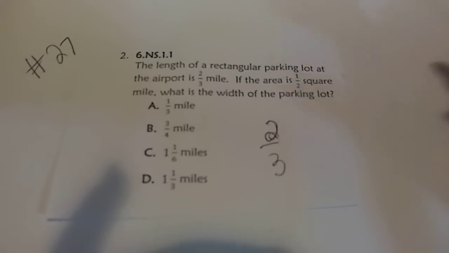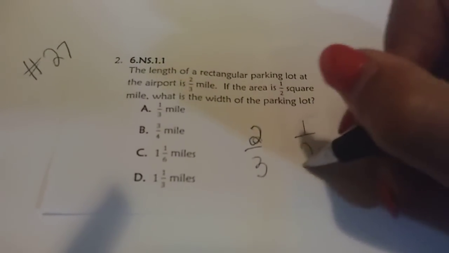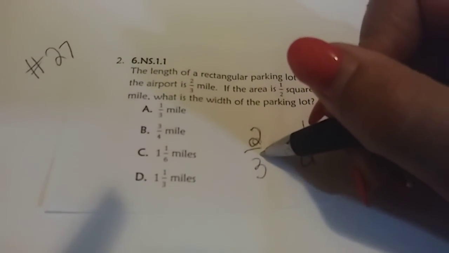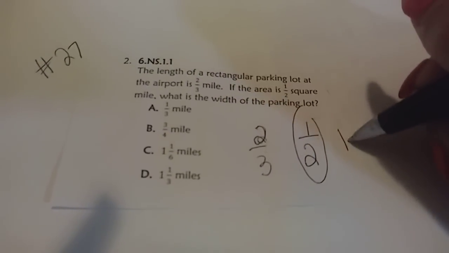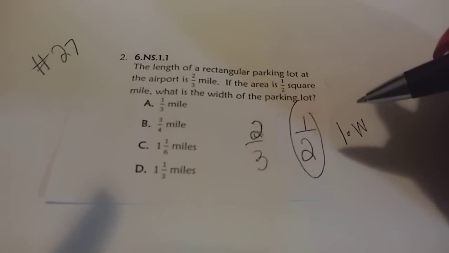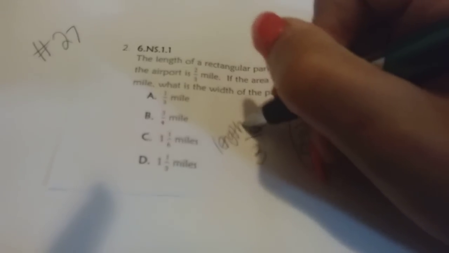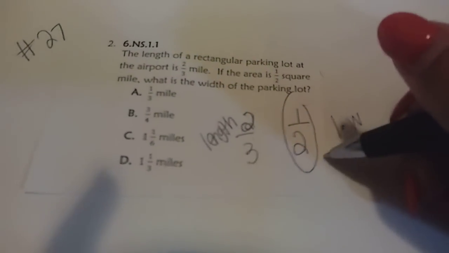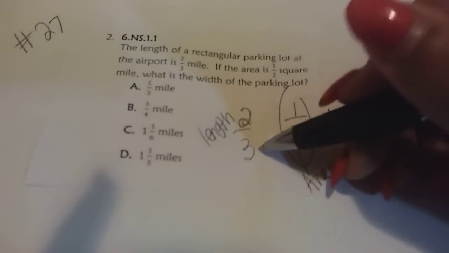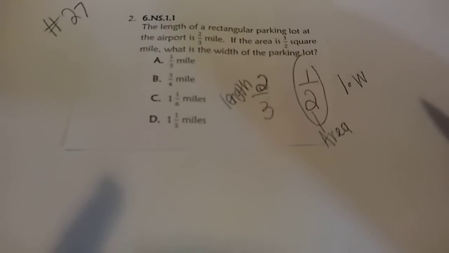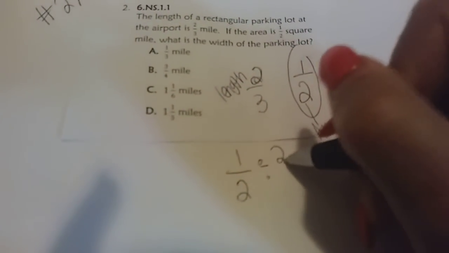Okay, the area is 1/2. So we know the length is 2/3 and the area is 1/2. We know that area equals length times width. So if we already have the length, that means that you would divide your area by your length to get the width. So you're going to go ahead and do 1/2 divided by 2/3.